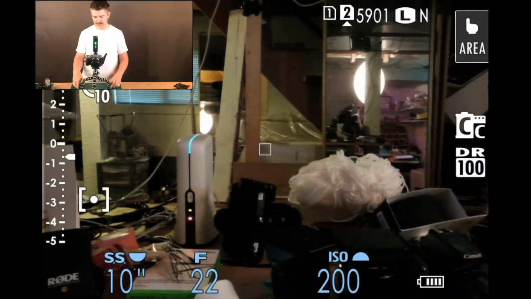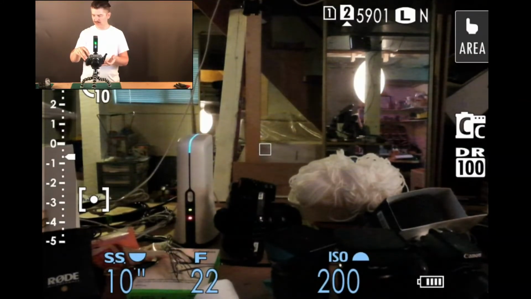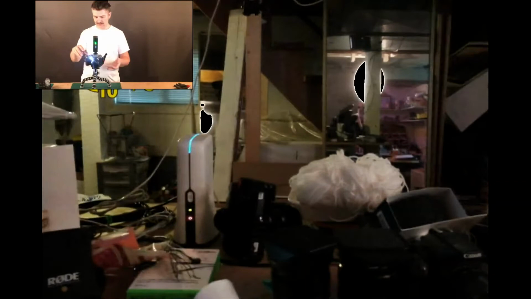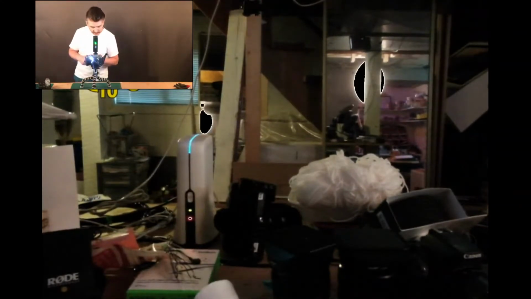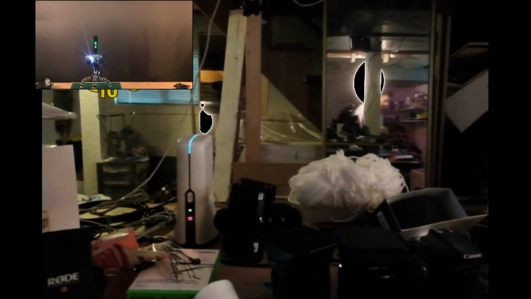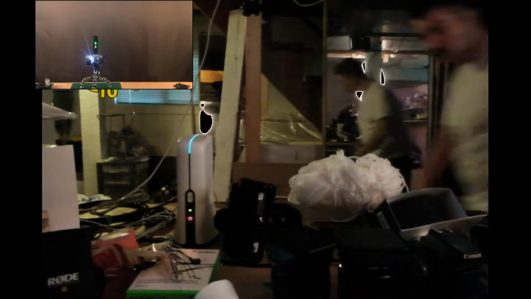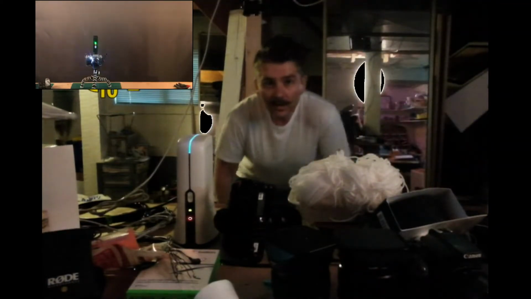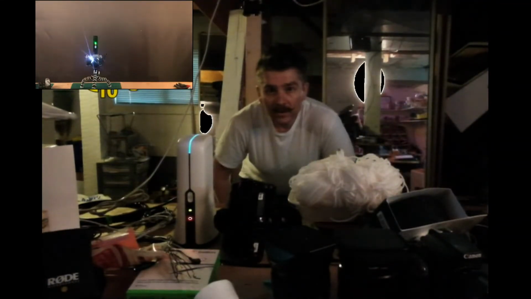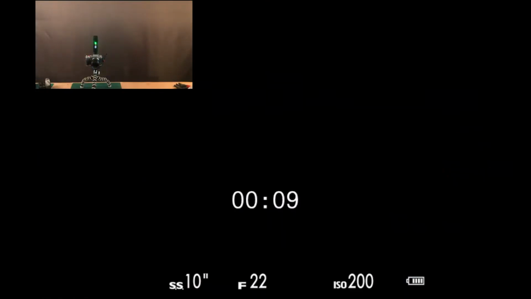Okay, so let's see how well this works here. I'm going to press the shutter right now. I pressed it, and you see it counting down, 8, 7, okay. Now you're going to see me in the picture here. Okay, so I'm here, and now I'm just going to move a little bit. And then I'm going to move even further away.